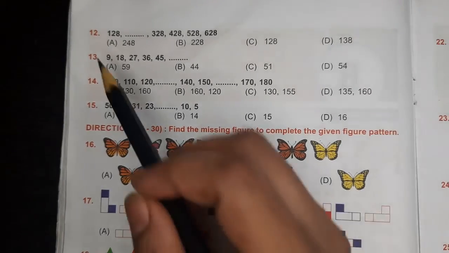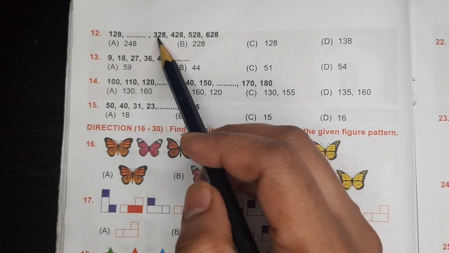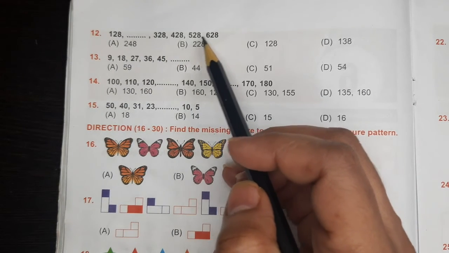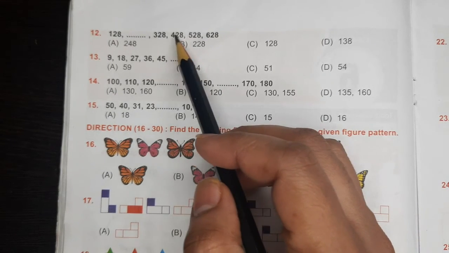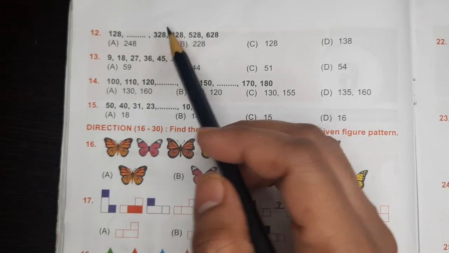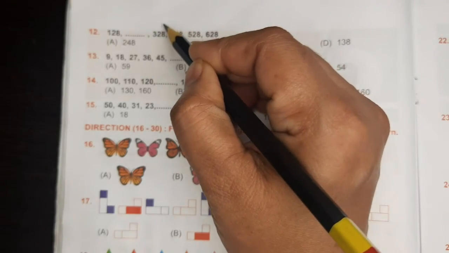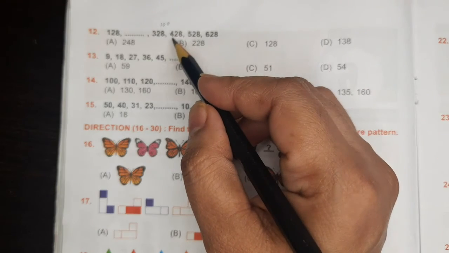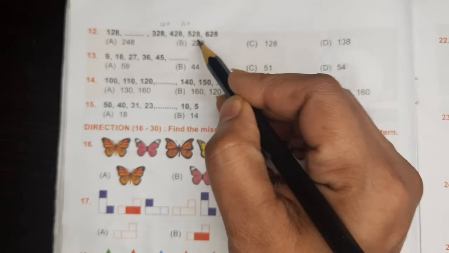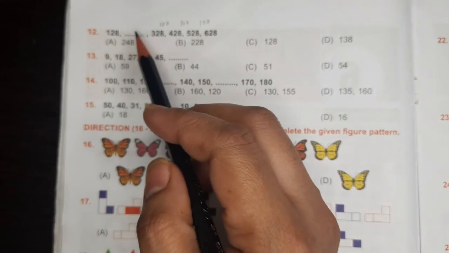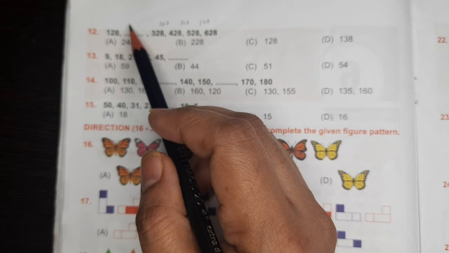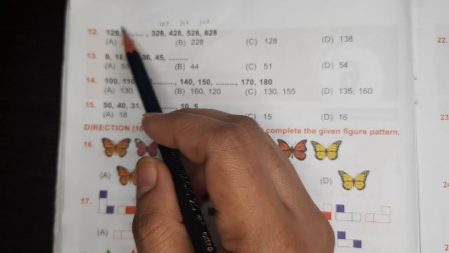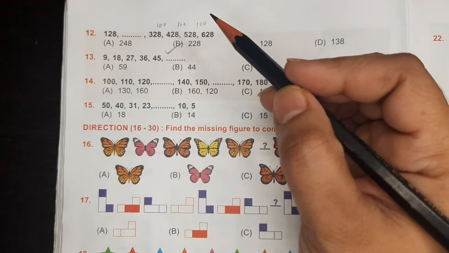Question number 12. 128, dash, 328, 428, 528 and 628. Let us find the difference between them. 428 minus 328. When you do a vertical subtraction, you will get this as 100. 528 minus 428, again 100. And over here is also 100. So obviously the difference between these two should also be 100. So when you add 128 plus 100, you will get the answer as 228, which is option B.